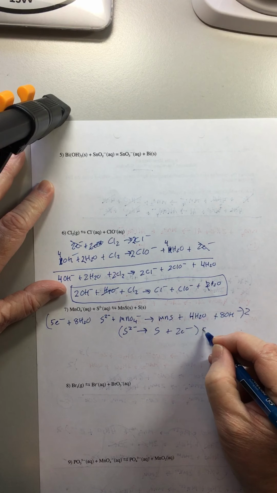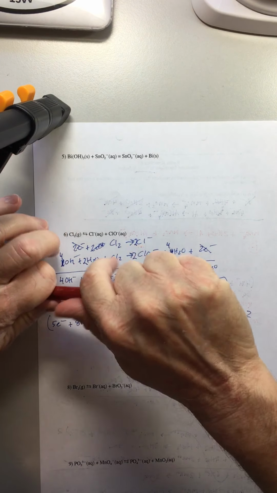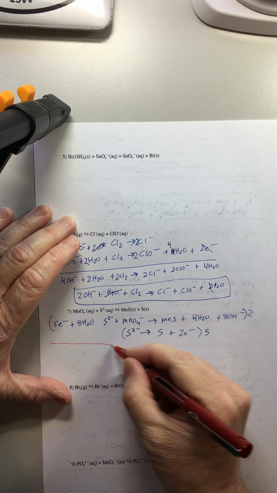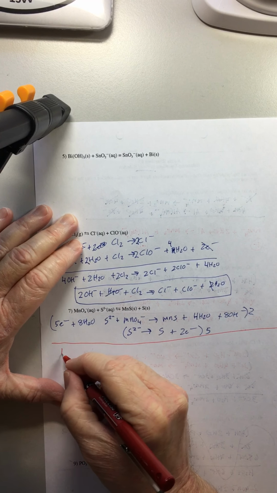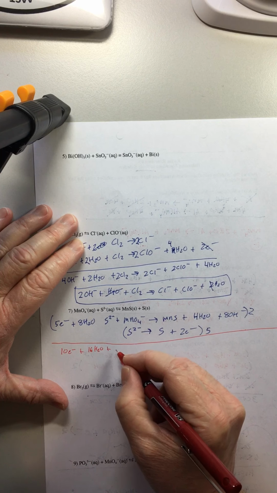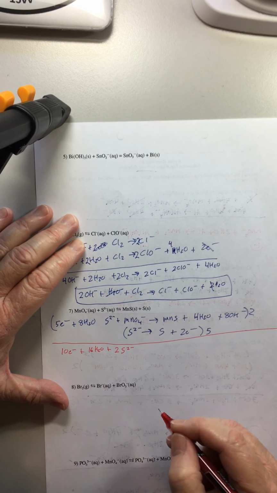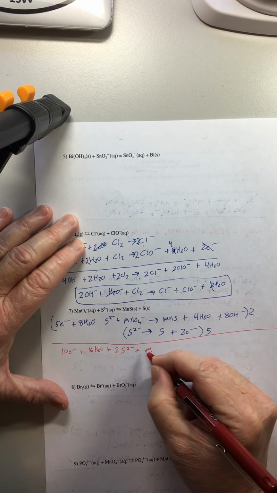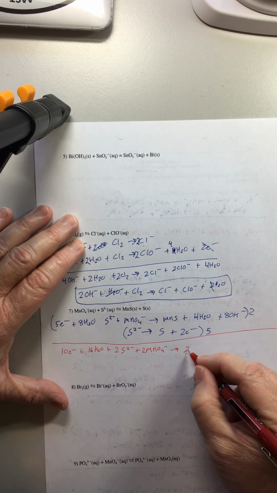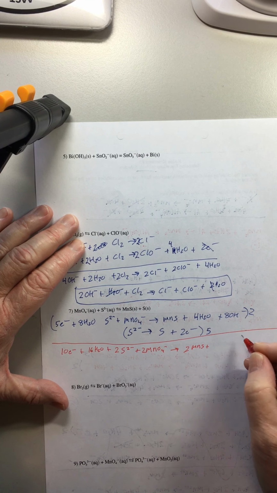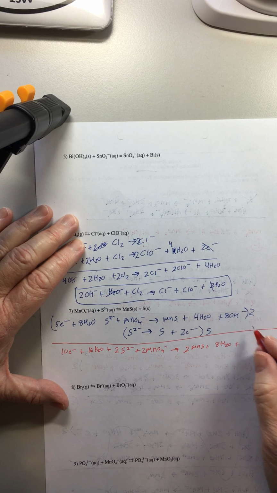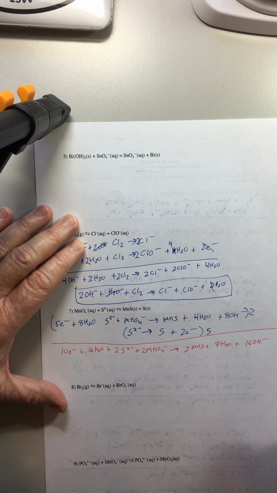So I'm going to have to do some real multiplying here. Multiply this by 2 and multiply that by 5. I like to change colors when I do that, kind of make things easier to read. No reason for doing it beyond that. 10 electrons, 16 waters, 2 S2 minus, the sulfides, 2 MnO4 minus, gives me 2 MnS, 2 times 8 waters, and 2 times 16 hydroxides.